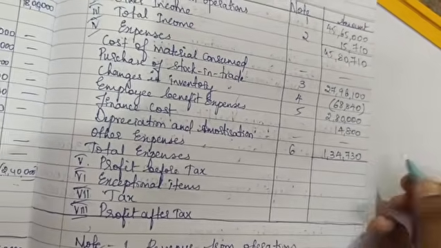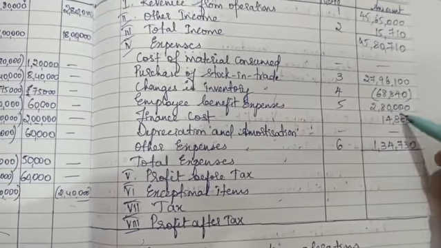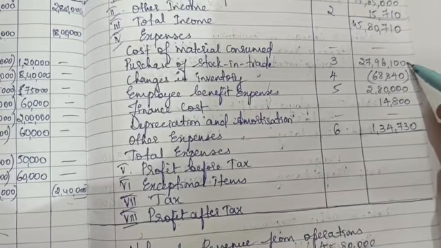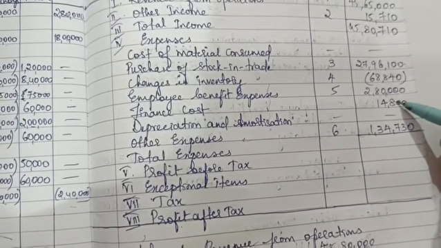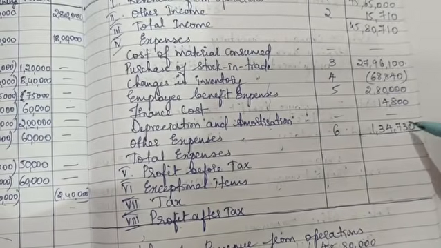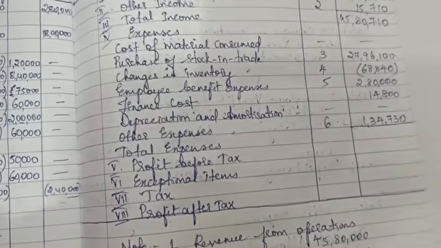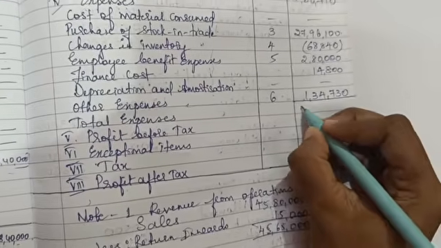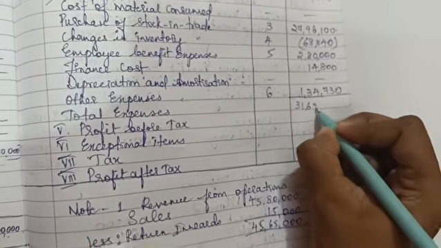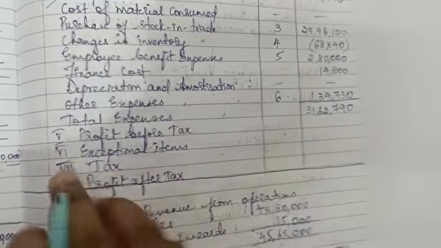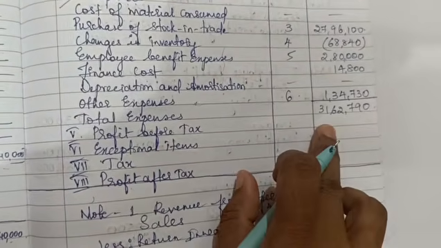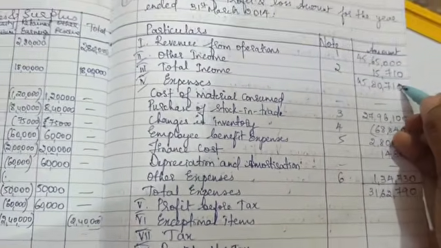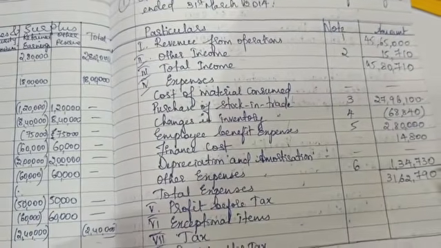Now we have to calculate our total expenses. Okay, you add this 27 lakhs 96,100, 2 lakh 80, 14,800 plus 1,34,730 minus 68,840. Then it comes up to 31 lakhs 62,790. Now you have to find out the profit before tax. Okay, total income minus total expenses you should do.